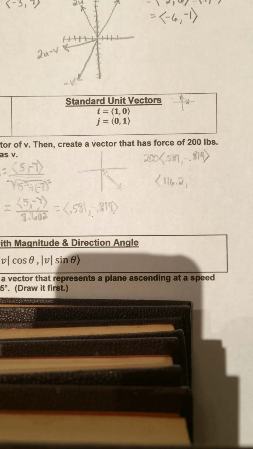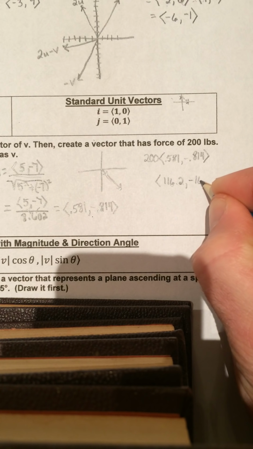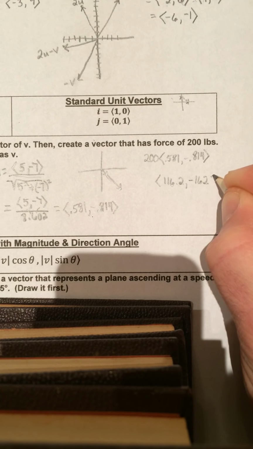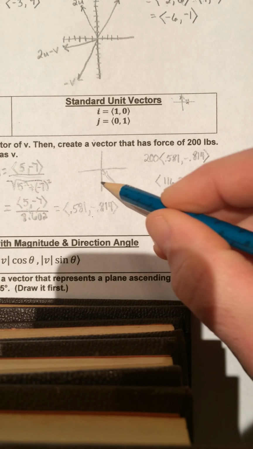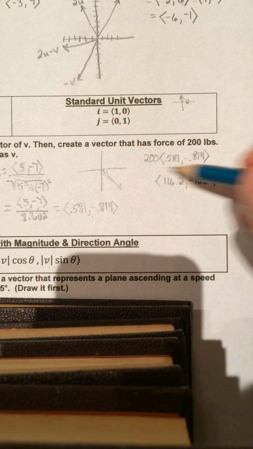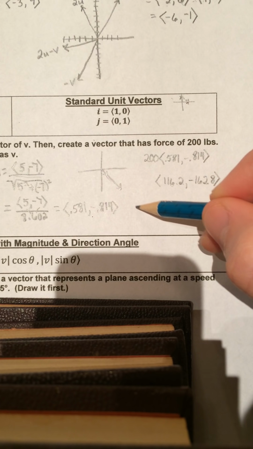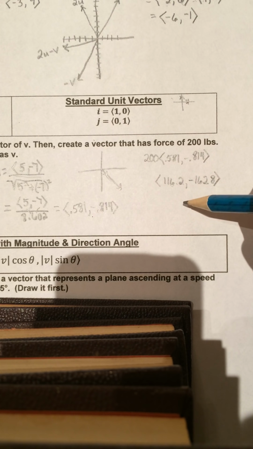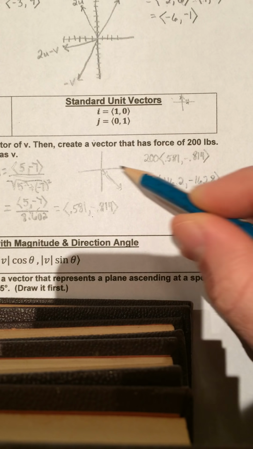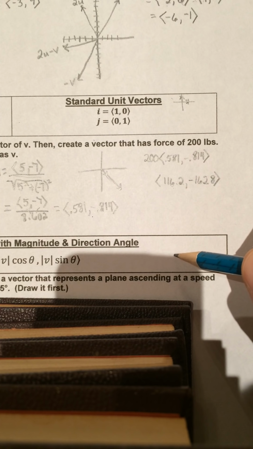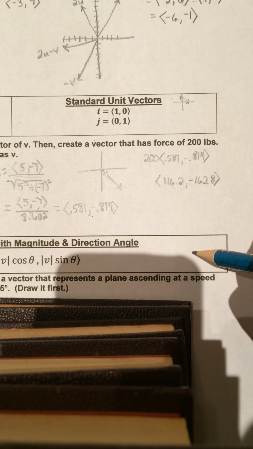And I'm going to take my negative 0.814, multiply that by 200, and I get negative 162.8. Obviously, I'm not going to try to draw that on this scale because it would be way over, way down, but it would be on that same line. It would just have a length of 200 to it. It would be 116.2 over, it would be 162.8 down, and it would be right on this same line. It would just be a length of 200.